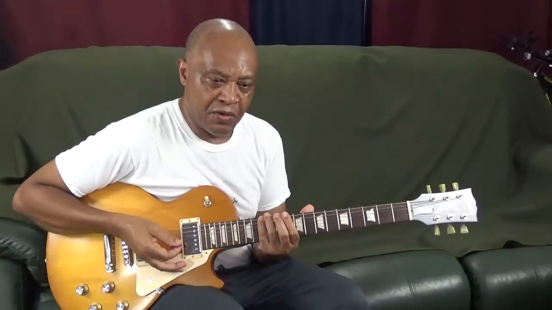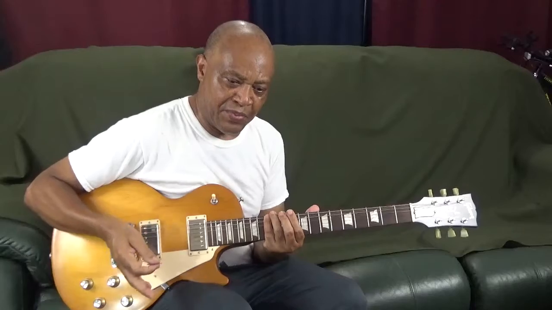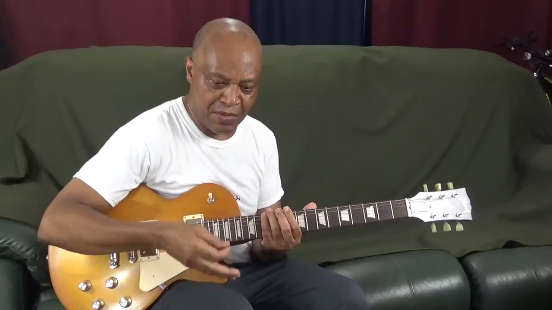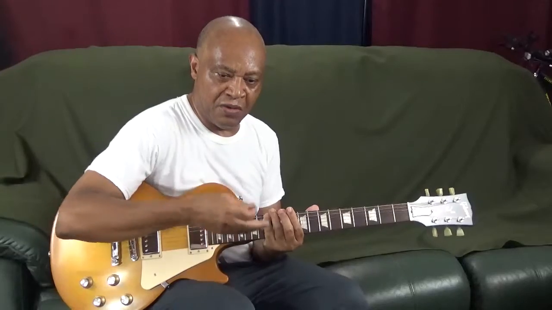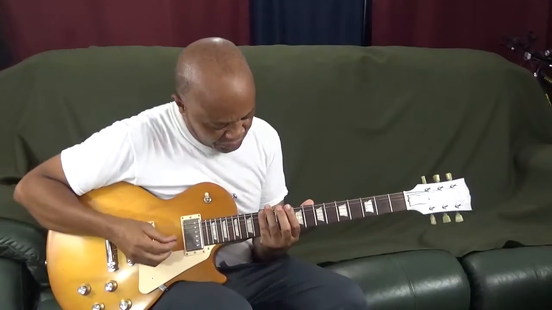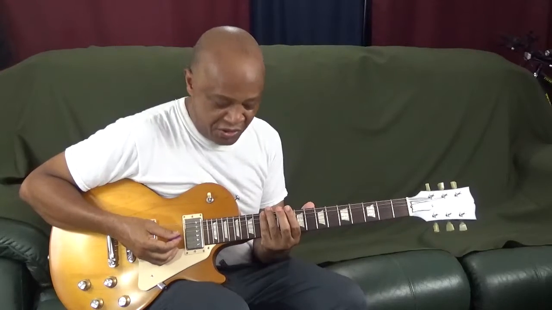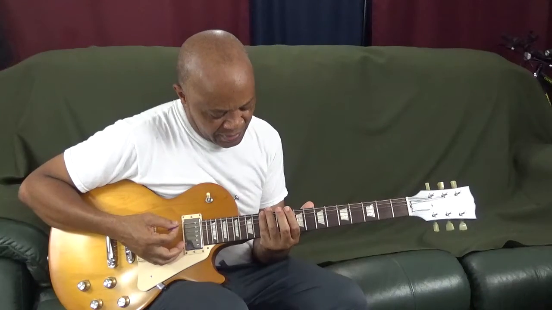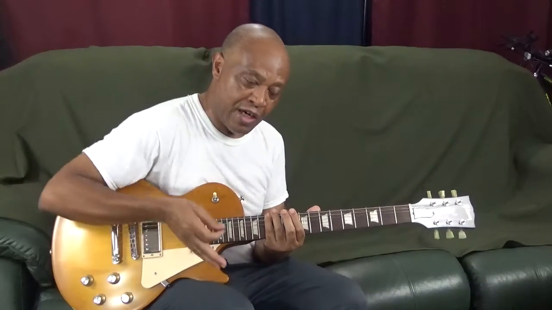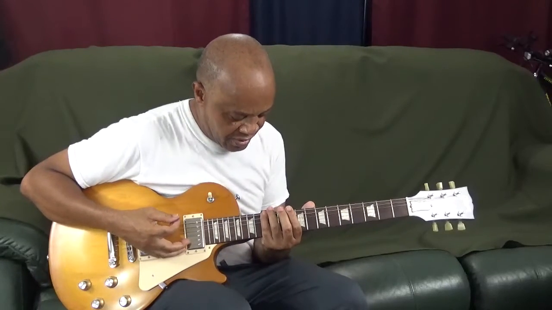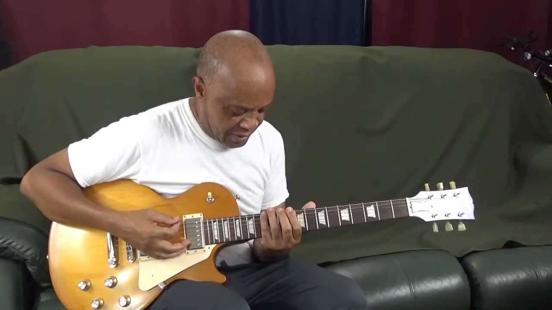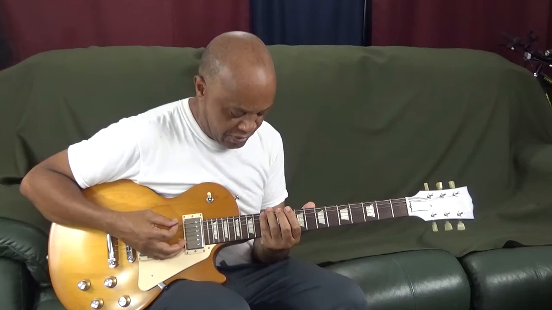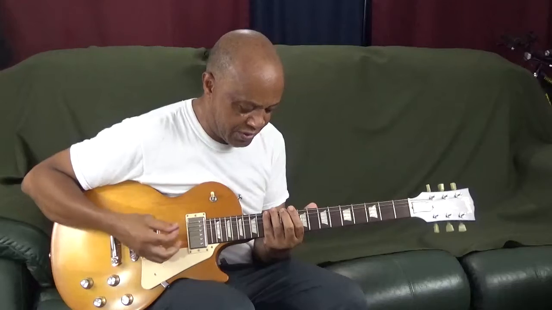So if I want to find the minor pentatonic scale that is related to the major pentatonic scale using the same shape, just from the root of the major pentatonic scale, I go down a minor third. Okay, that means I play one whole tone and a half tone to get the minor third.